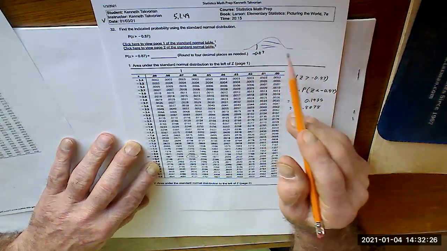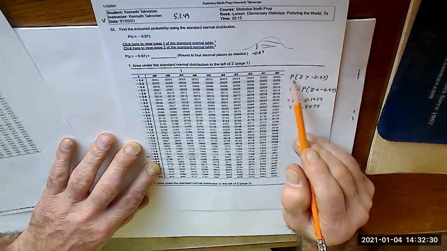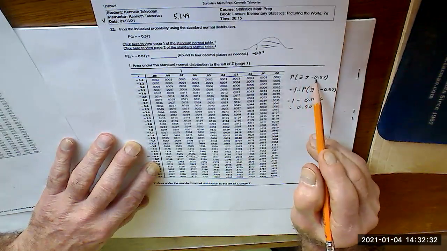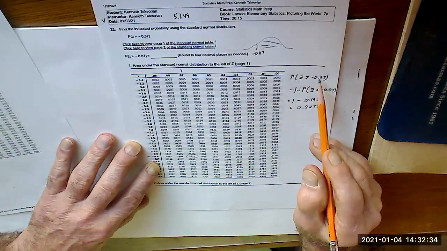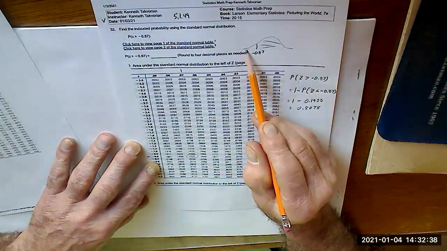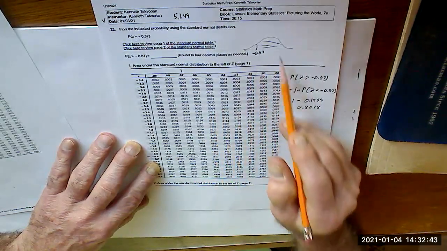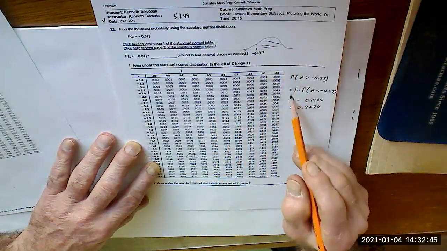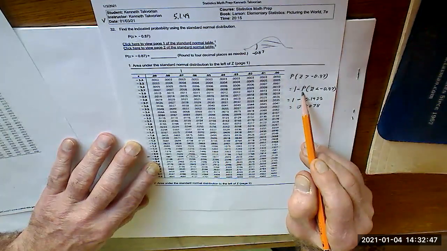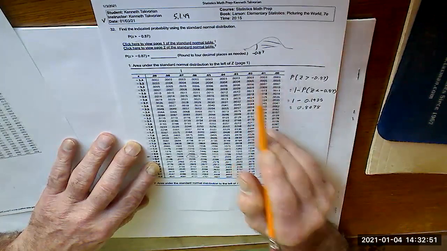Well, the way we can calculate this is if we want to find the probability that z is greater than negative 0.87, what we want to do is subtract the area from the left up to this point away from 1 to come up with the area to the right. So 1 minus the probability that z is less than negative 0.87.